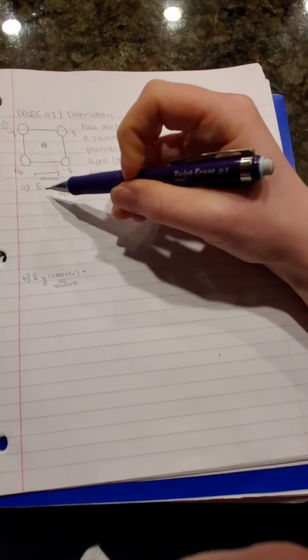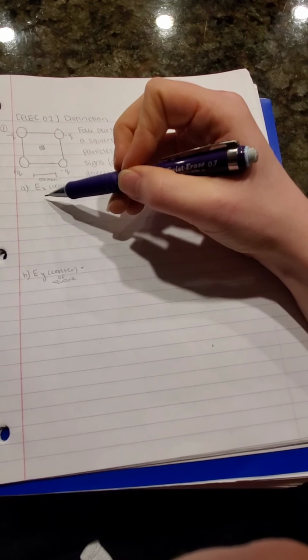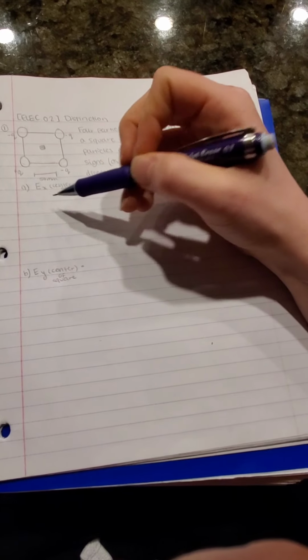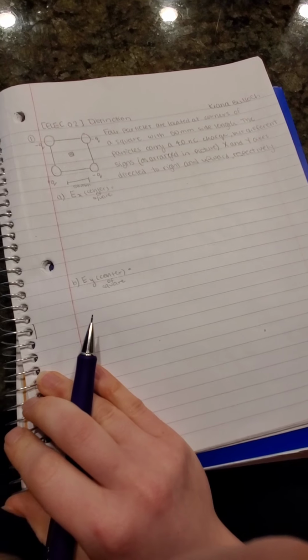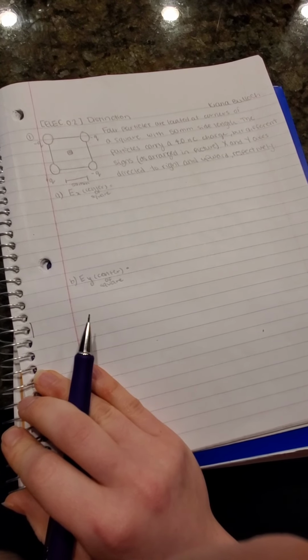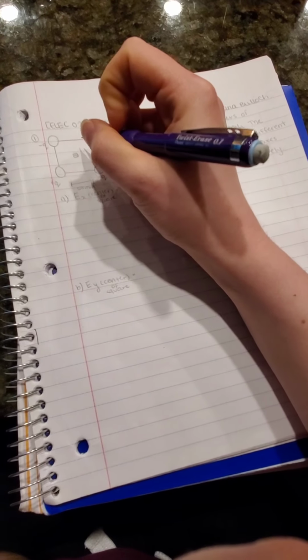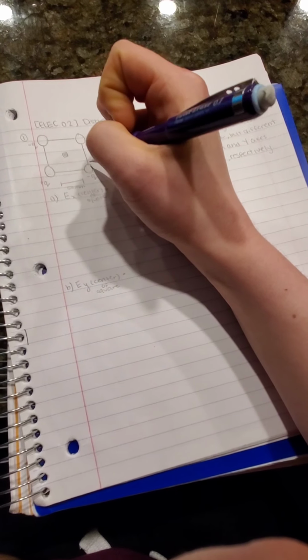And so what it's asking me to do is find the electric field for the x component, and then find the electric field for the y component. So what I'm first going to do is look at the charges to determine what my electric field is going to be.